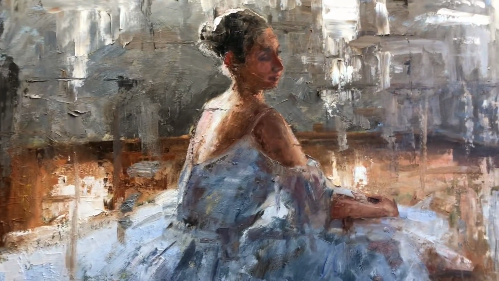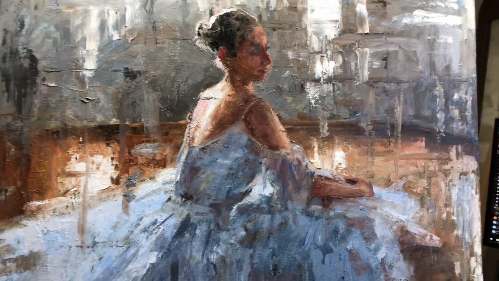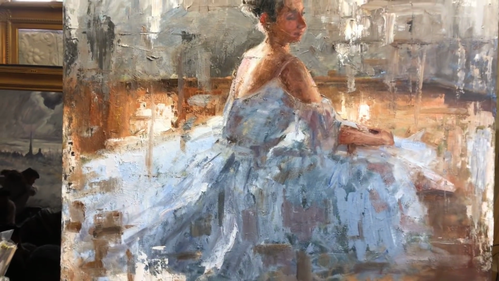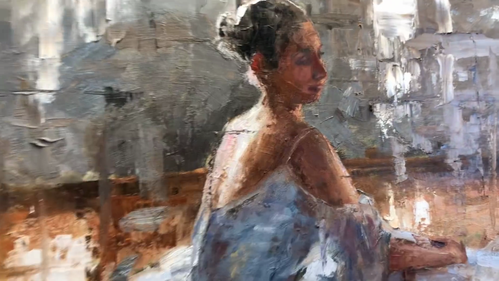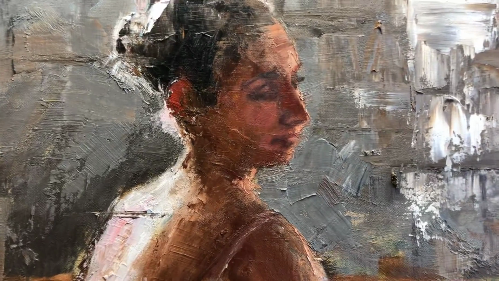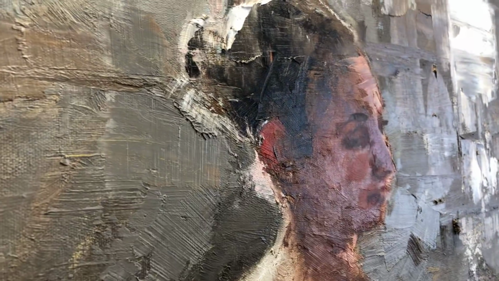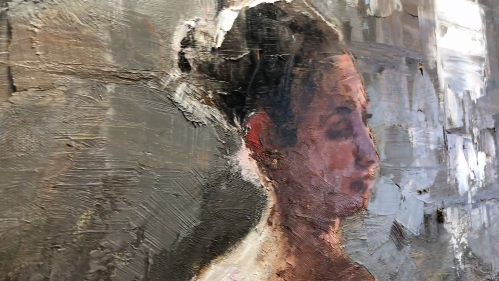I just wanted to talk specifically about the process here for a minute. Since I work rather quickly and I like the paint to build up, it became a little bit of a problem once I got to the face. And you may have already noticed that the sheen is a little bit different. You can kind of tell that I did something different there.